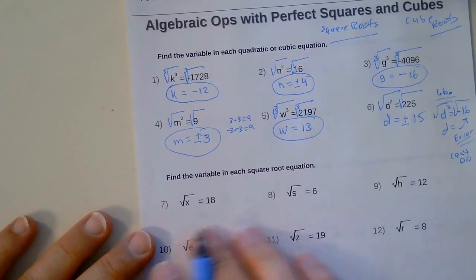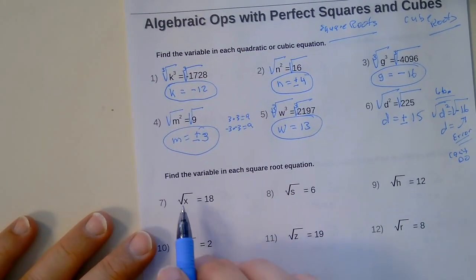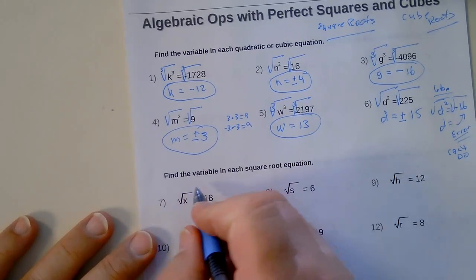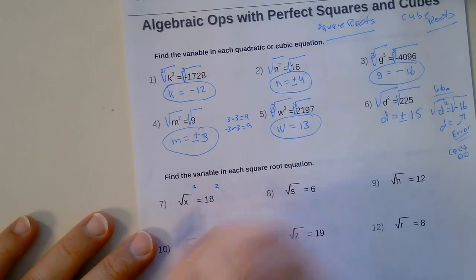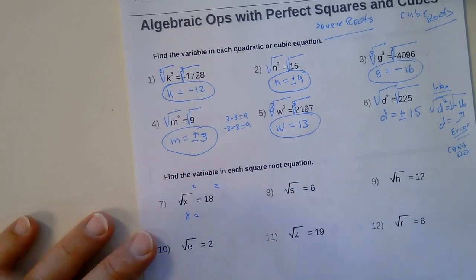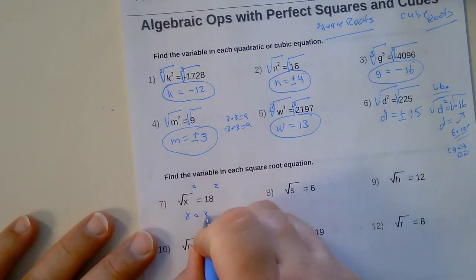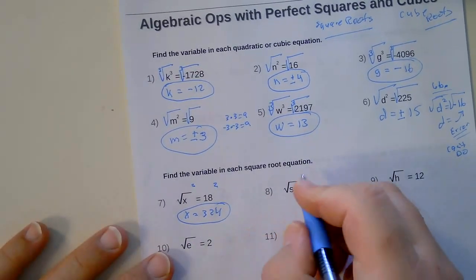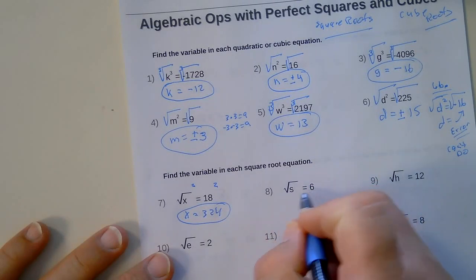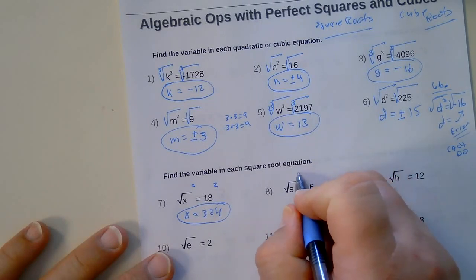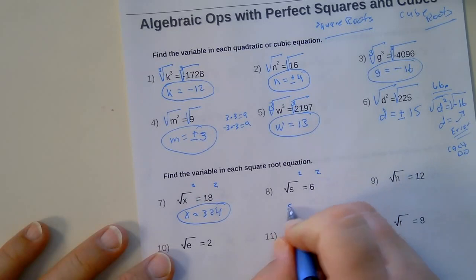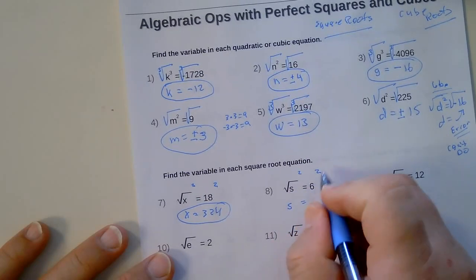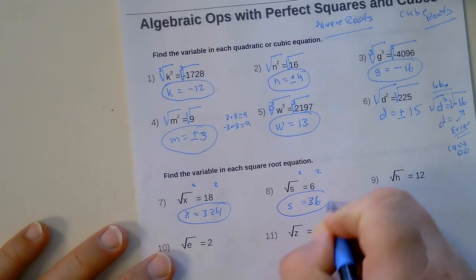Alright, I'm just going to do a few of these on top. So here we have the square root function. The opposite of the square root function, I'm just going to square both sides. X equals 18 squared. And that gives us 324. Okay, number 8. Same thing here, square root of s equals 6. I want to square both sides. So the square root cancels. S equals 6 squared, which is 36.